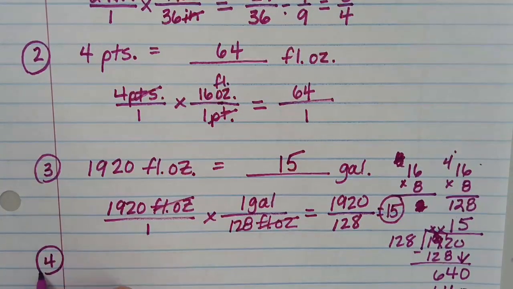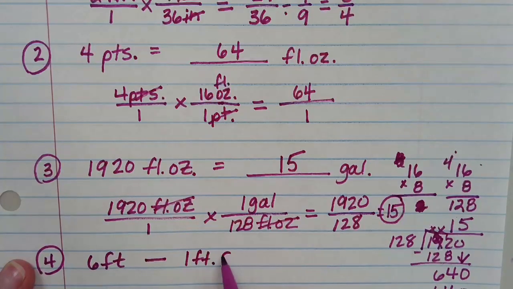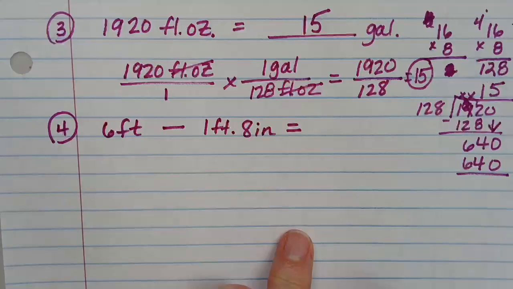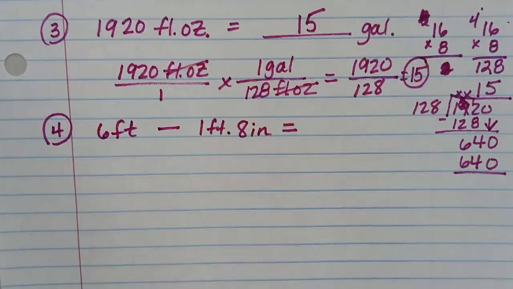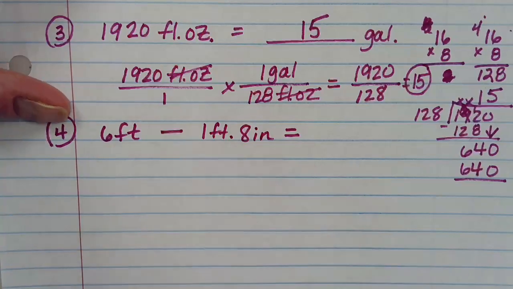Number 4. If I have 6 feet and I subtract 1 foot 8 inches, what is it going to equal? Well, to do this, it's going to be easier if I have all the same units. So I am going to change my feet and inches to just inches.